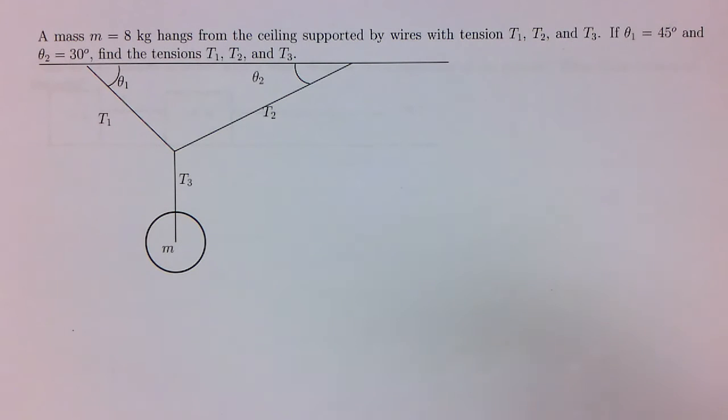The next problem is a free body diagram or free body analysis, or what's called static analysis, on the laws of motion. So let's take a look at this.